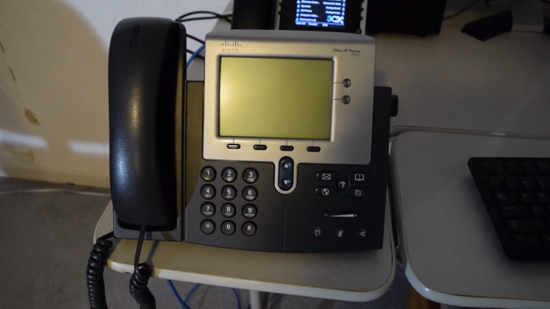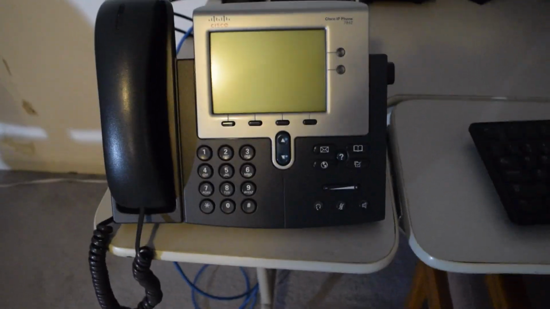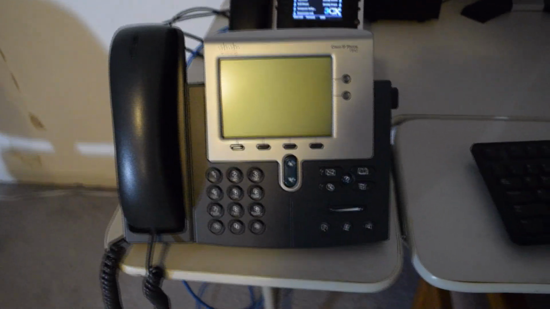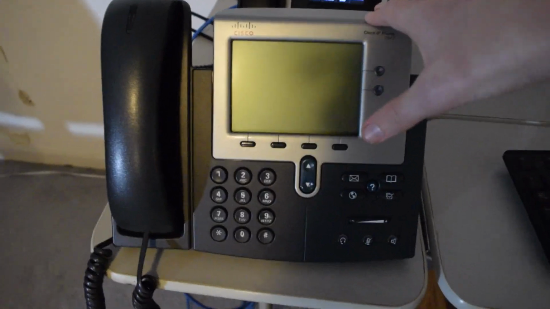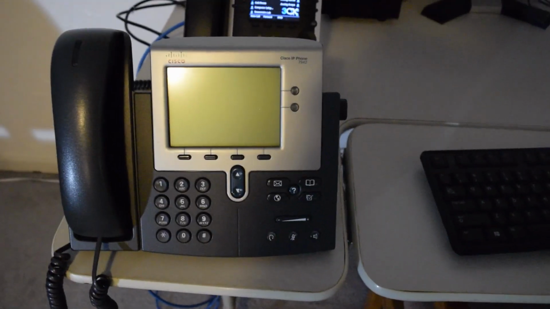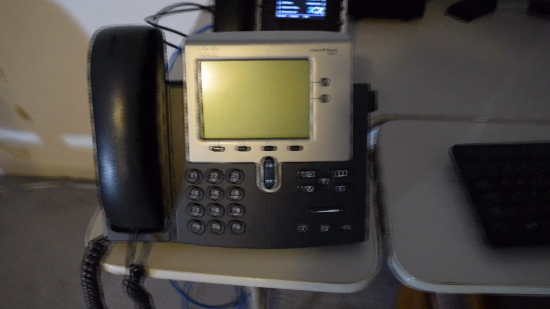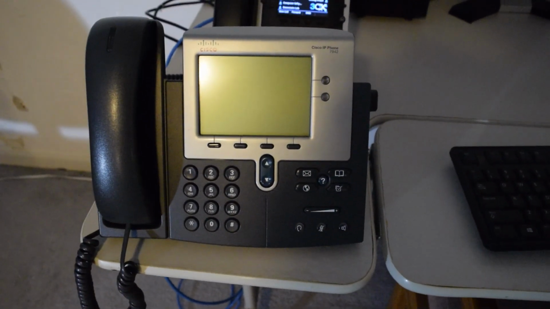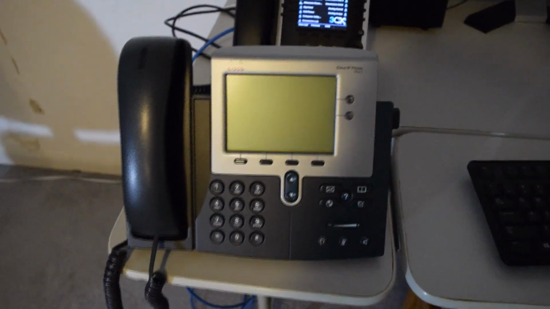Well, for one, this is really not the most recommended thing to do because of this thing's age. These are old IP phones. The 7900 series, at least the 7942G, was manufactured in 2007 and considered end of life in 2016. So these are considered legacy devices at this point.